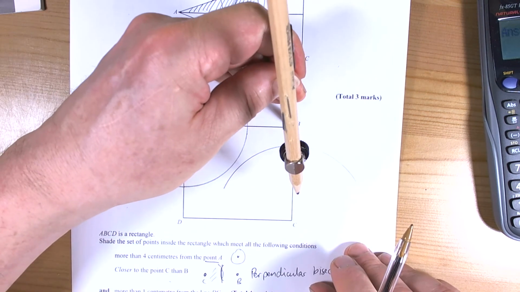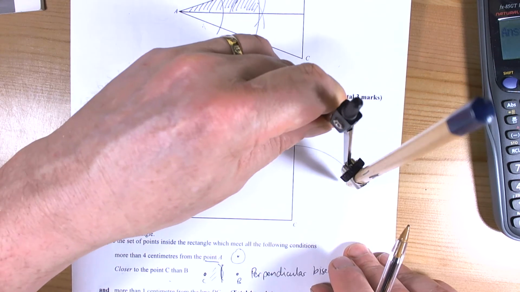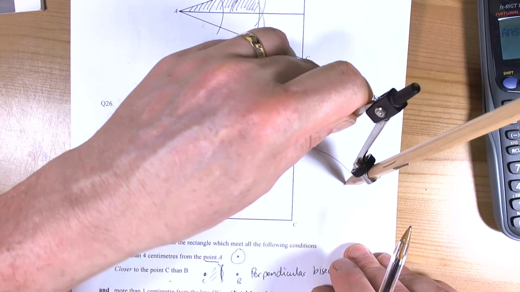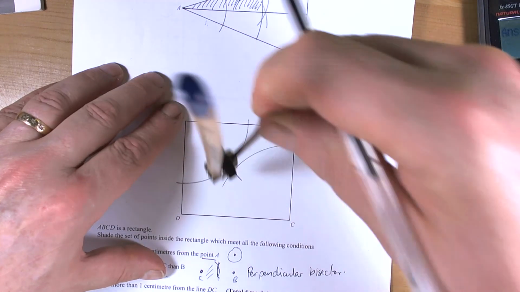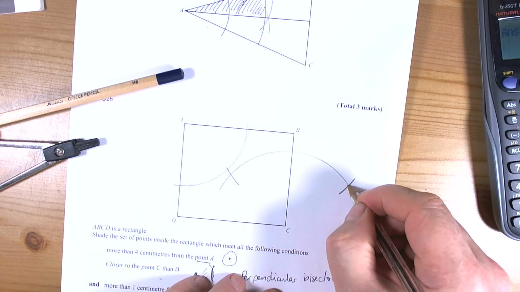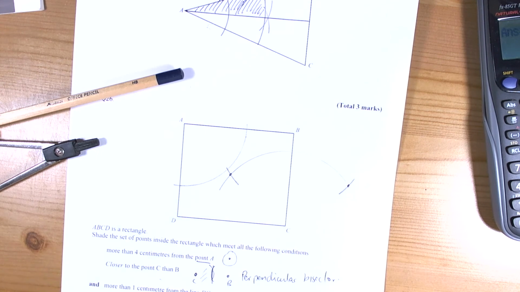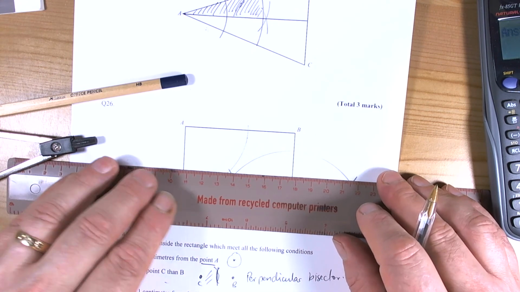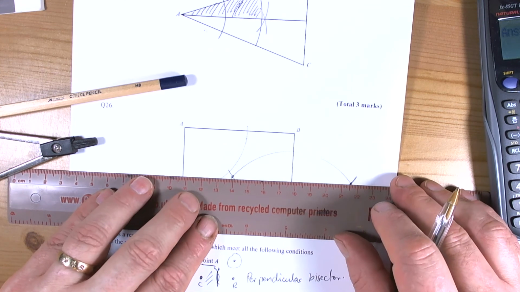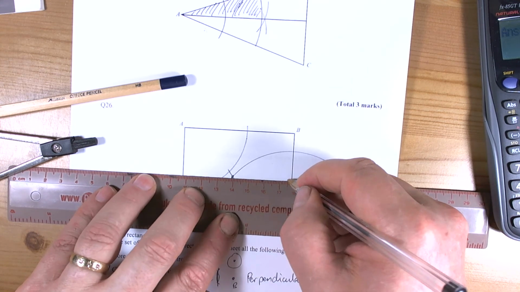And then from the other side we put it on B and we just join, so we can see where we're doing. Put our 2 points down where the intersect point happened, and then draw, so to be closer to C than B.